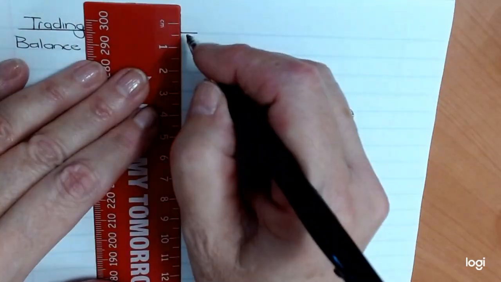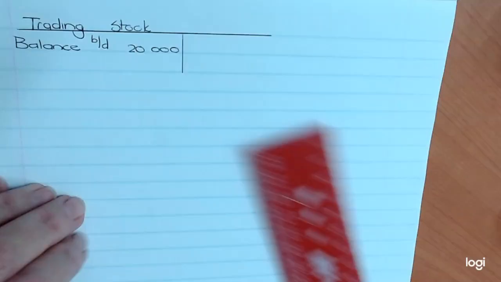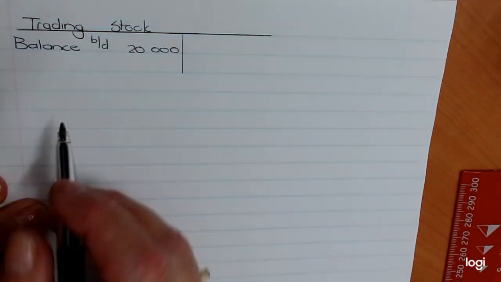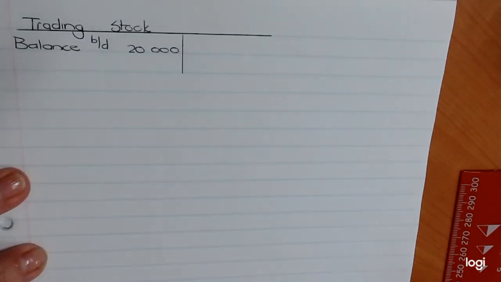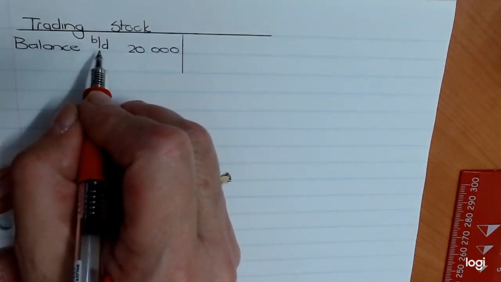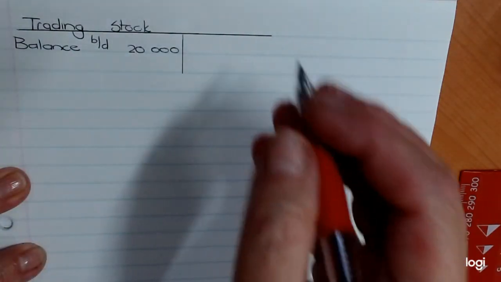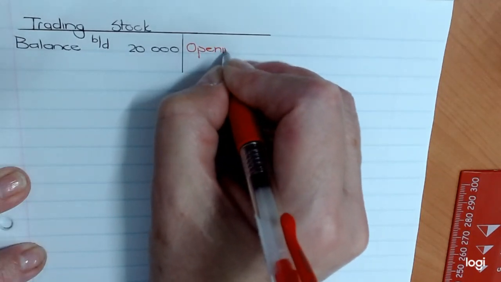So this is what we have in the trading stock account. We're not going to record any other transactions during the course of the year if we use the periodic inventory system. But what we do is we reverse this transaction right at the beginning of the new financial year, and we take this amount to opening stock.